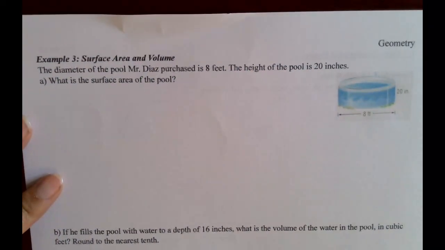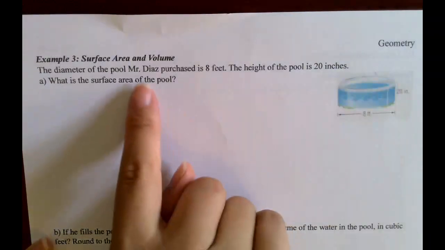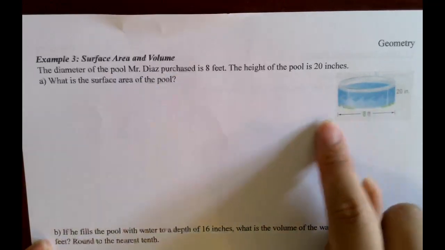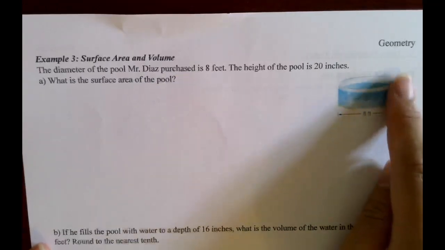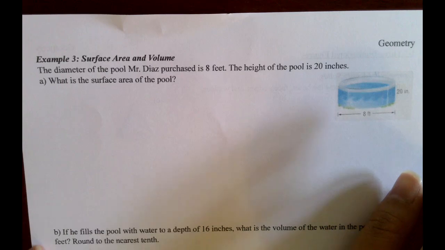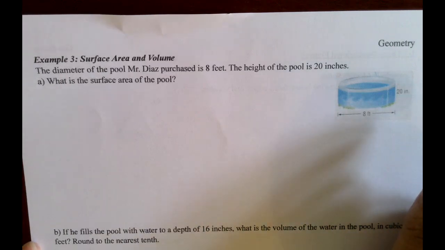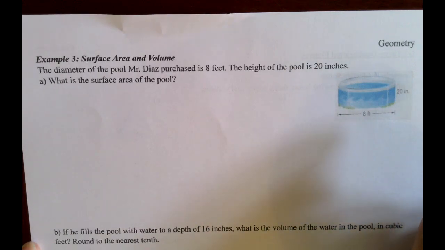Now to our last example, also on surface area and volume. So here we have a pool. Pictured here, the diameter of the pool is 8 feet and the height of the pool is 20 inches. We want to know what is the surface area of the pool.